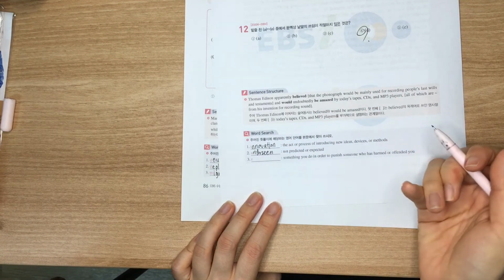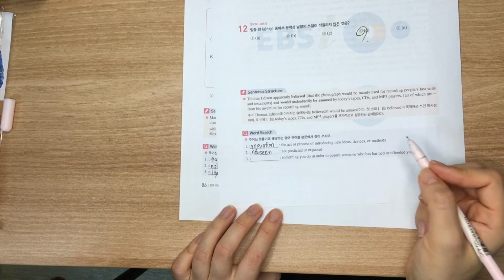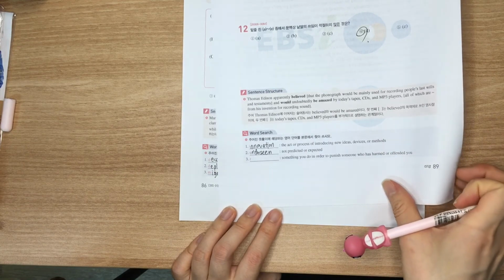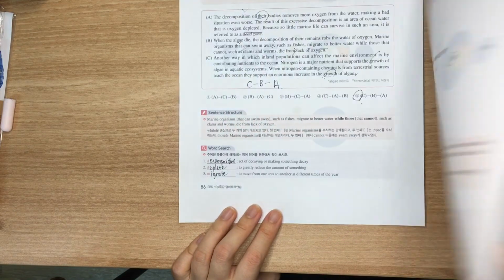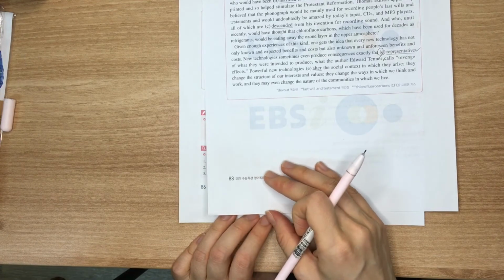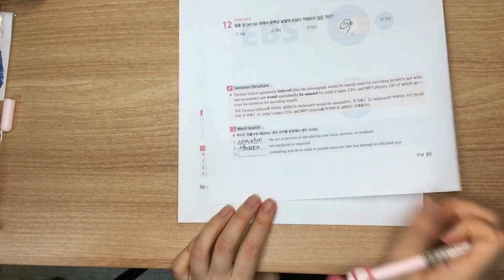Something you do in order to punish someone who has harmed or offended you. In order to punish. Revenge.